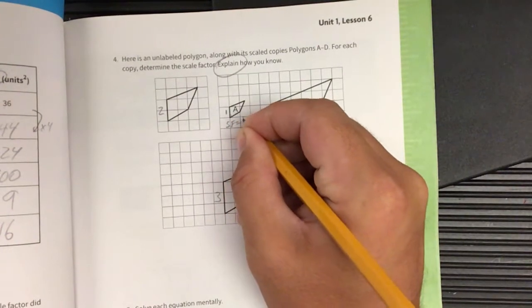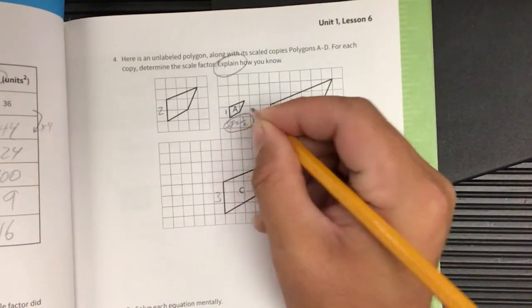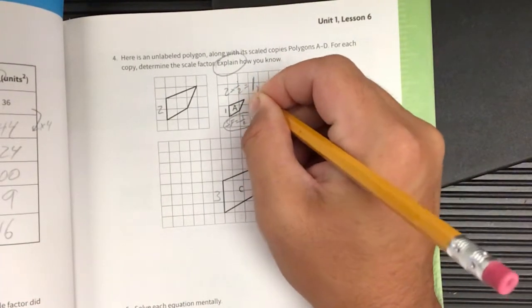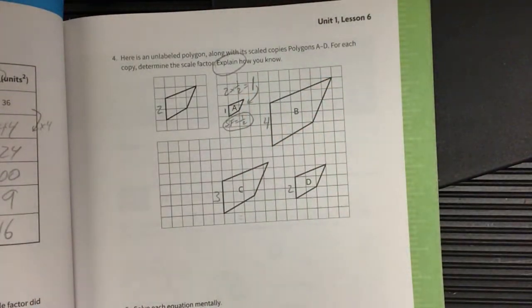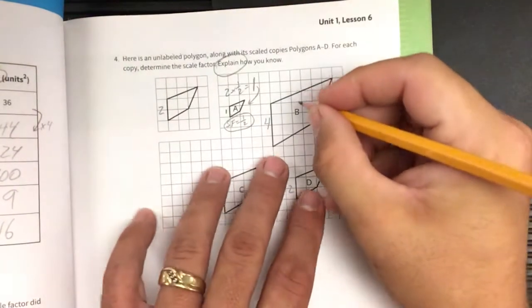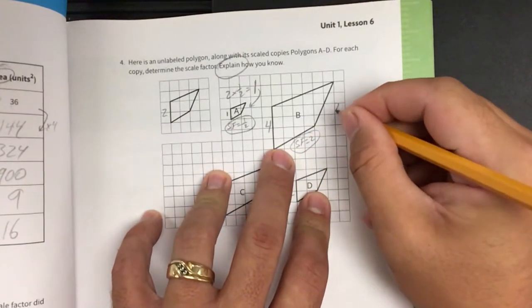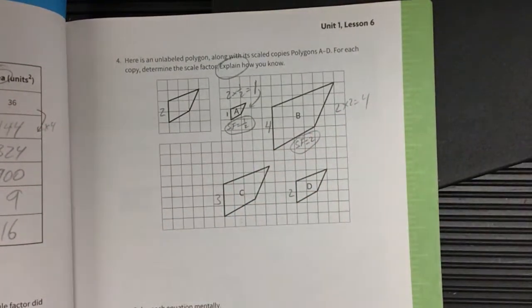Scale factor is 1/2. And I might just show that since it says explain how you know. 2 times 1/2 is 1. How about to B? How do I get from 2 to 4? Scale factor is 2. Why? 2 times 2 is 4.